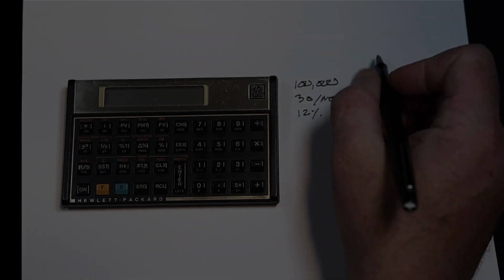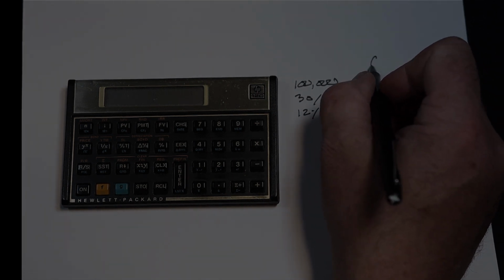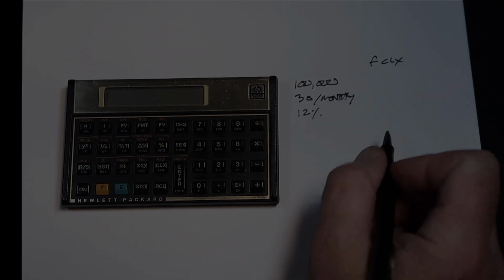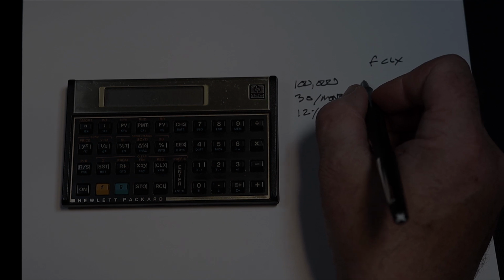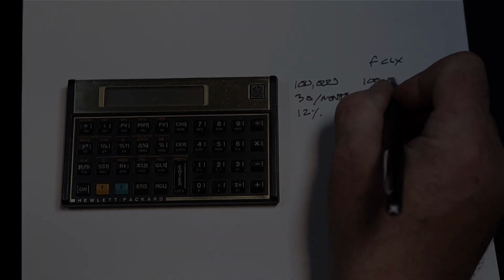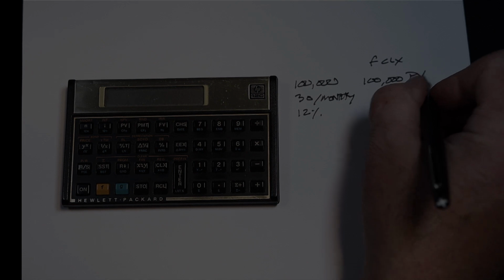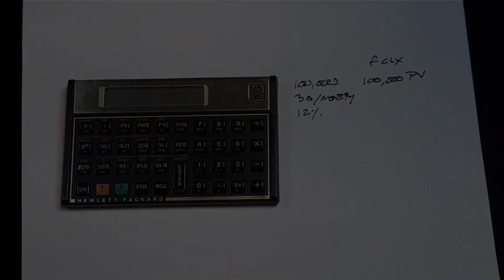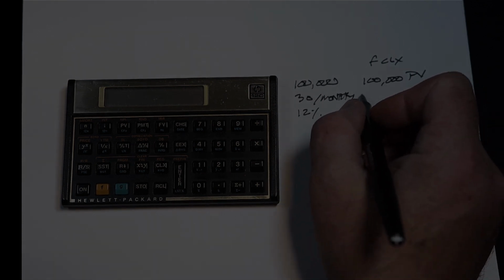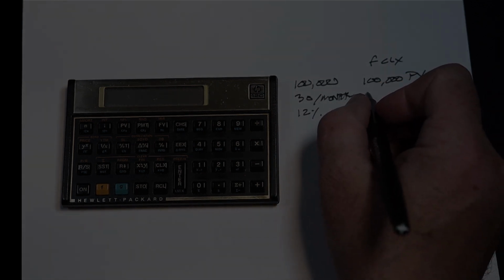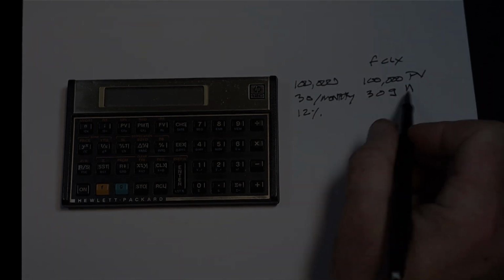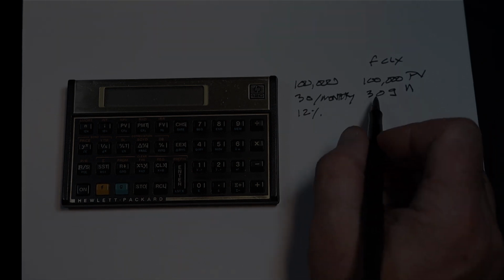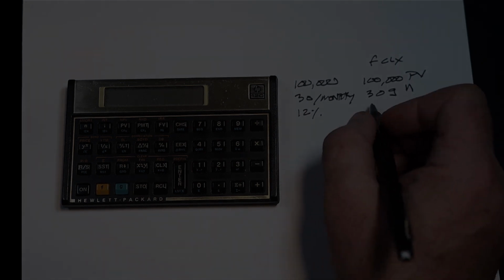So here's how I do this on the 12C. First thing I do is press FCLX to clear all the registers. And again, that's going to take me back into 1 payment per year modality. I will type in 100,000 and then press the PV key. Now you'll notice the 100,000 is positive, meaning it's money that I received in. Then to enter the monthly value and make the conversion, the key press will be 30 blue G N. And that's going to multiply it times 12 to get me to 360 total periods in my calculation.